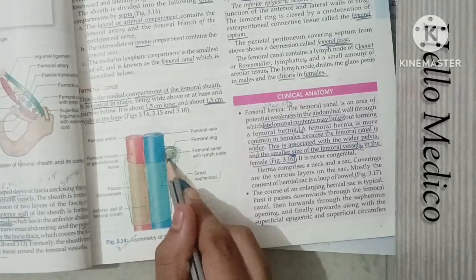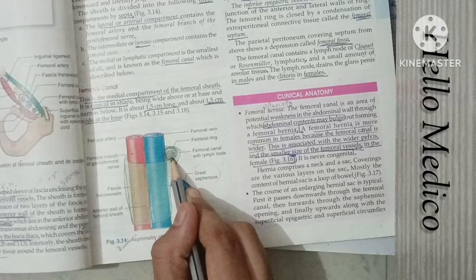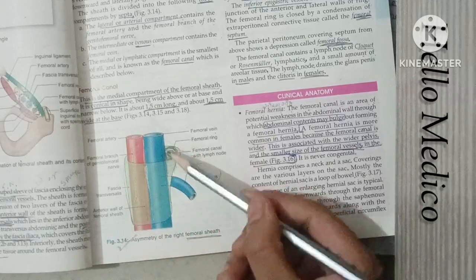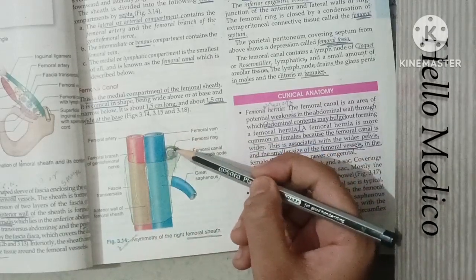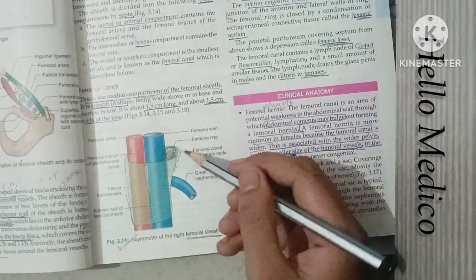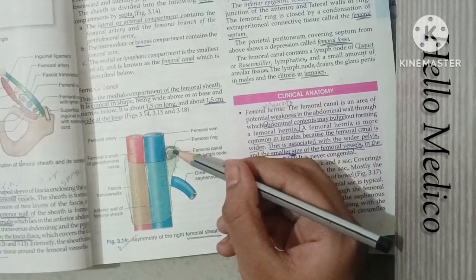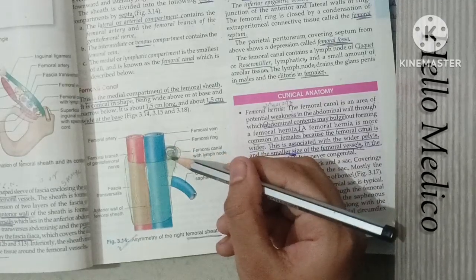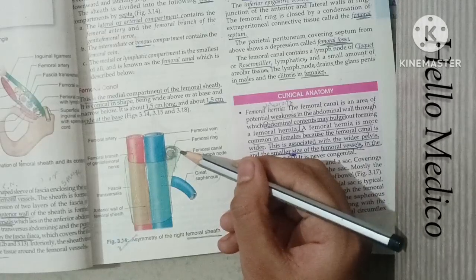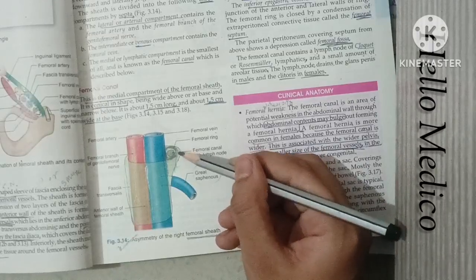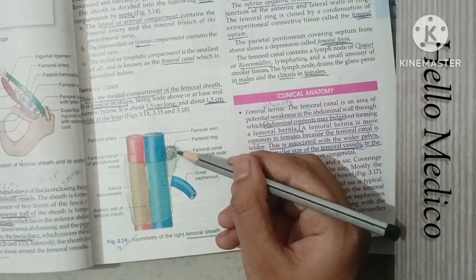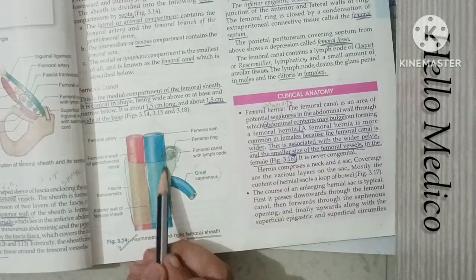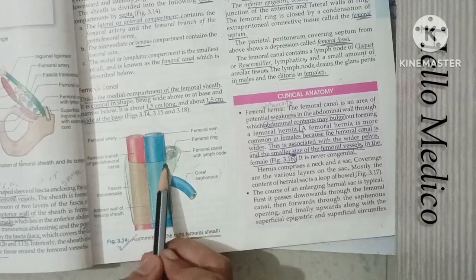Posteriorly, the femoral ring is bounded by the pectineus and its covering fascia, and medially by the concave margin of the lacunar ligament, and laterally by the septum separating it from the femoral vein.